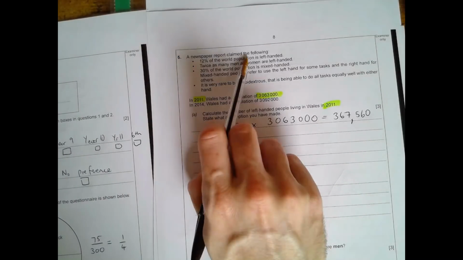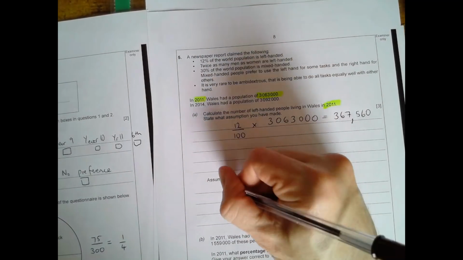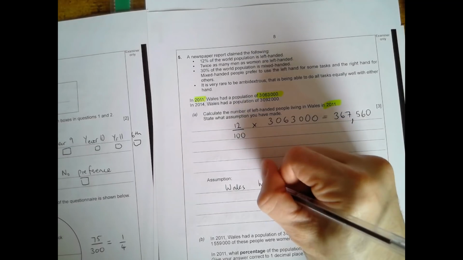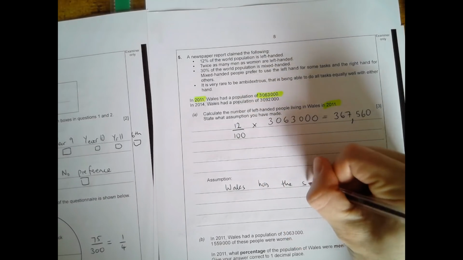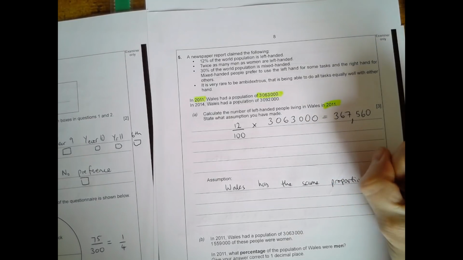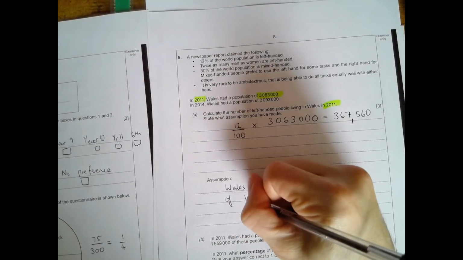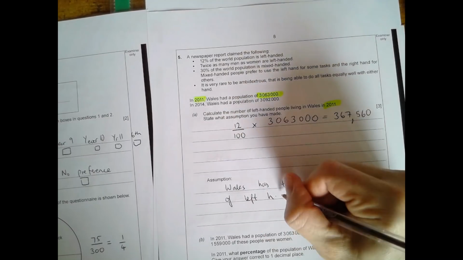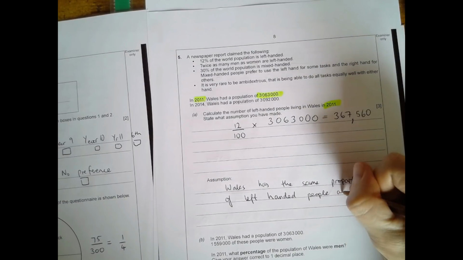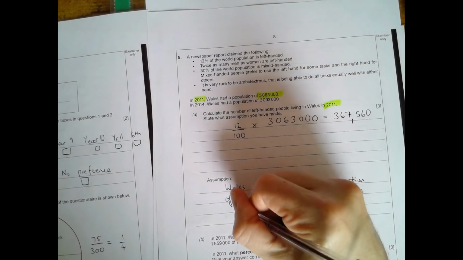It then says, what's your assumption? Well, my assumption is that Wales is the same as the rest of the world. So Wales has the same proportion of left-handed people as the rest of the, or as in the world.